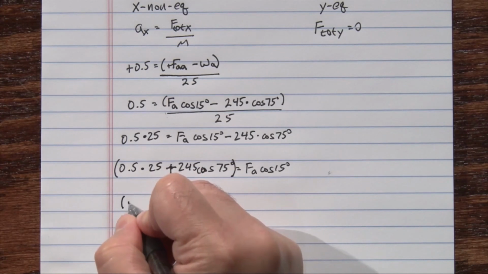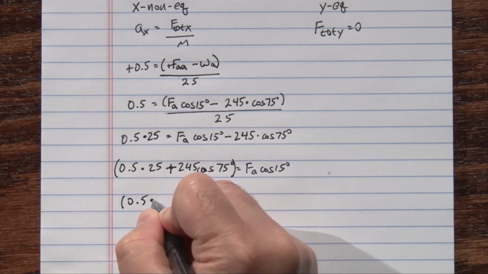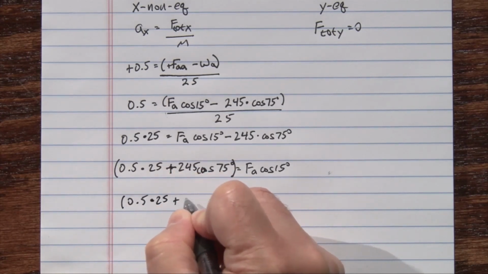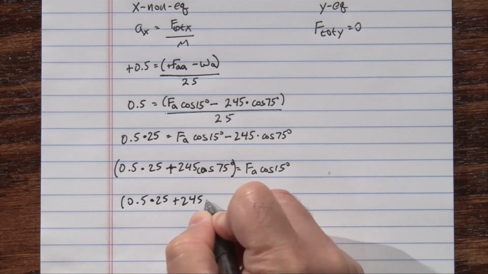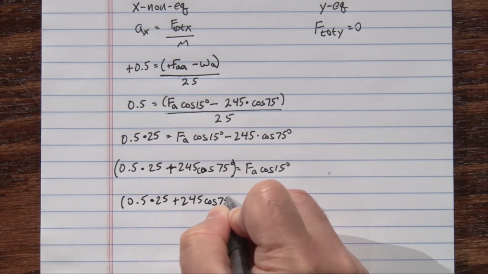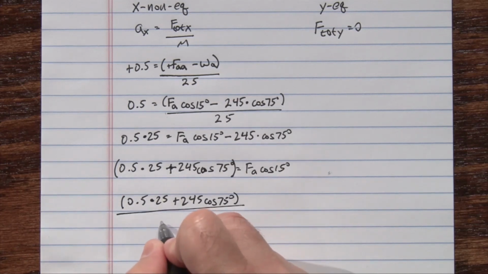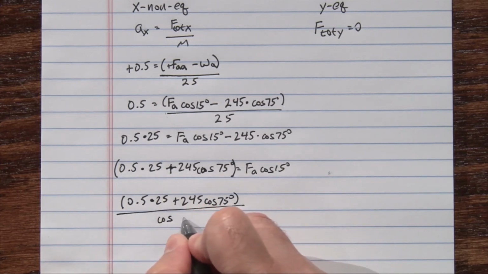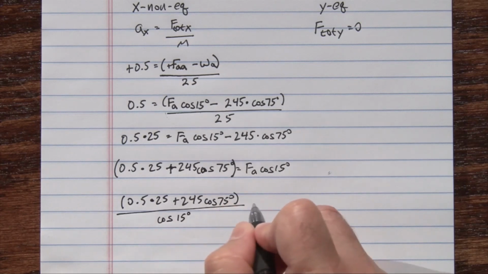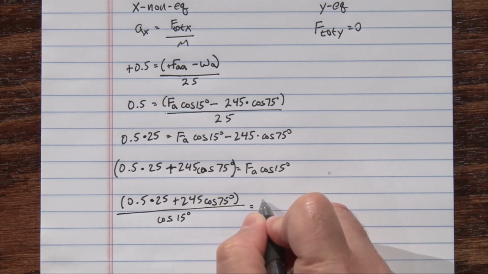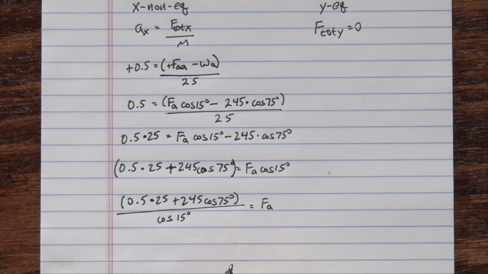And that gives us 0.5 times 25 plus 245 times cosine of 75 degrees, all divided by cosine of 15 degrees equals force applied. And now we can calculate what force applied is.